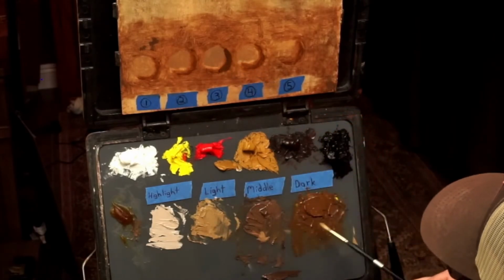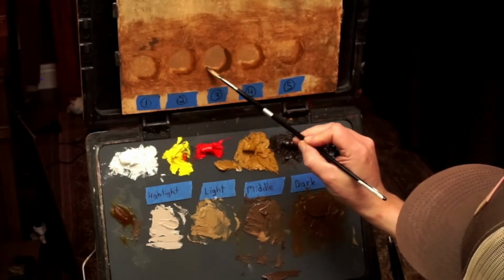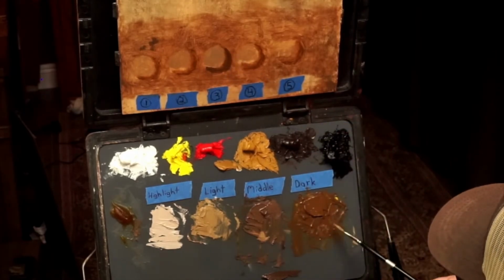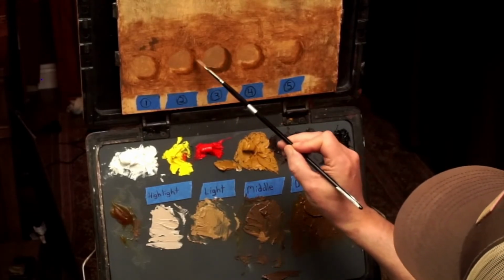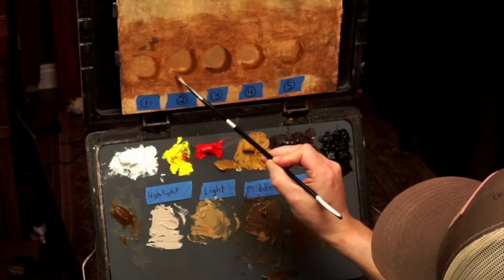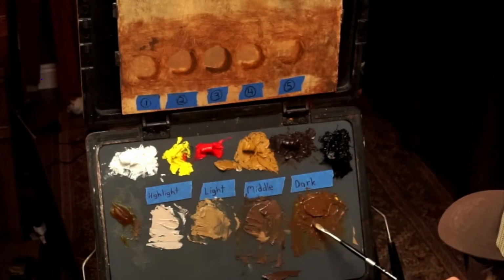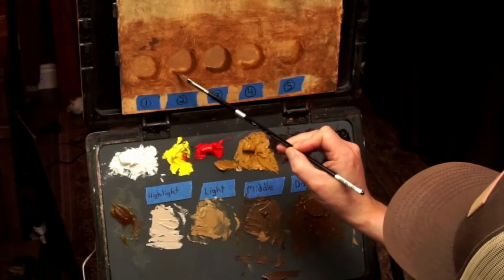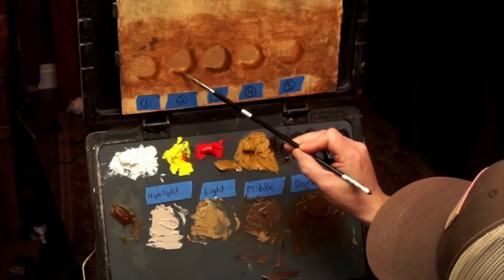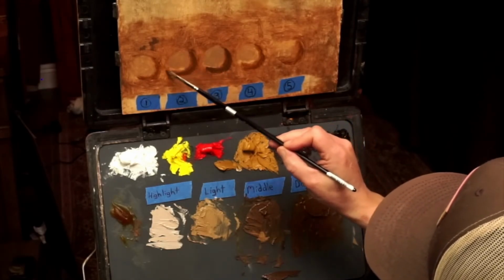So I want to make sure that my shadow is in there. It wasn't put in very flat. So now that's really sticking off the background. And notice just with the paint quality, again, it's the same paint. You can affect the heaviness of the paint, the lightness of the paint.